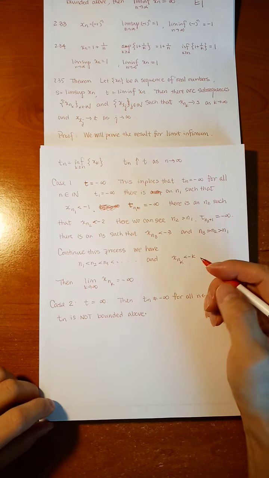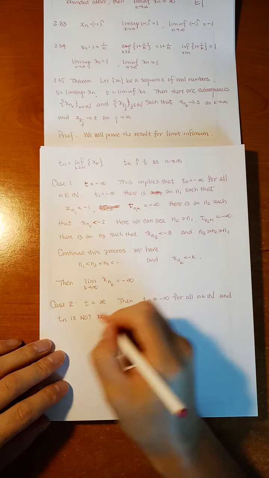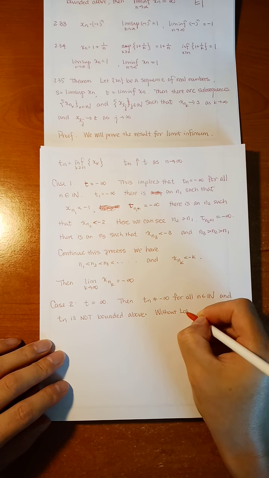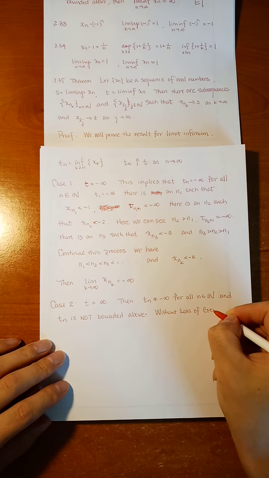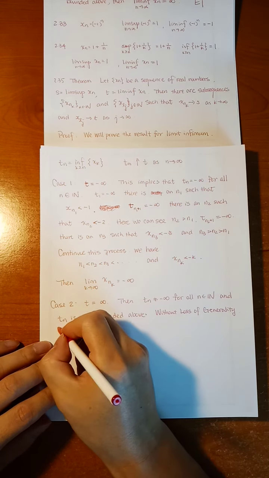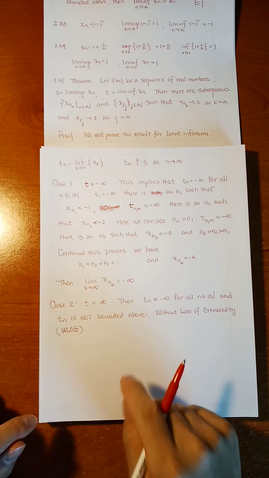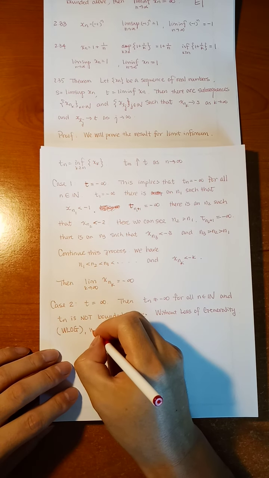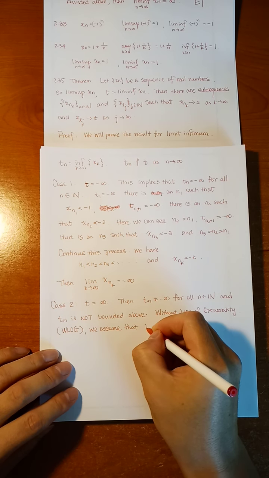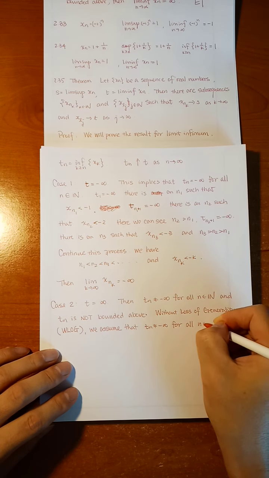Now let's see. How do we proceed? Without loss of generality, here, this long phrase, we later will write WLOG. Okay, without loss of generality, we assume that T_n is not equal to negative infinity for all n.